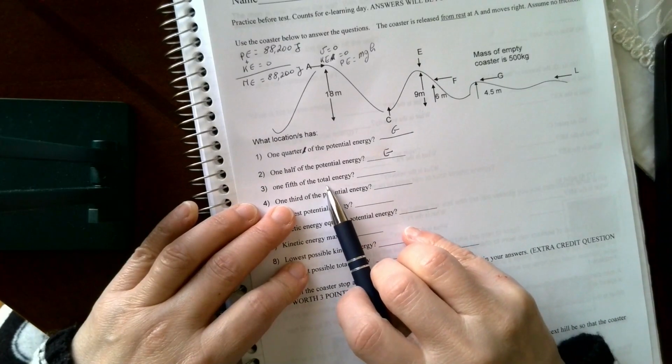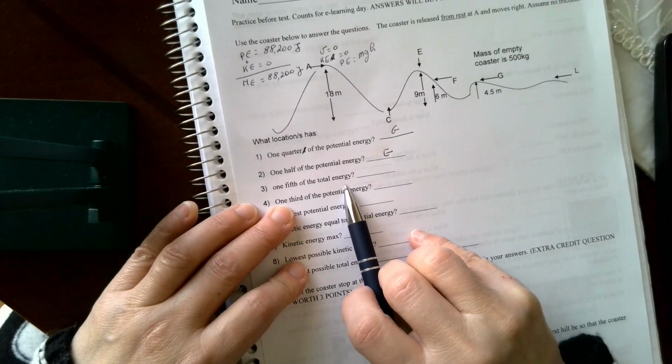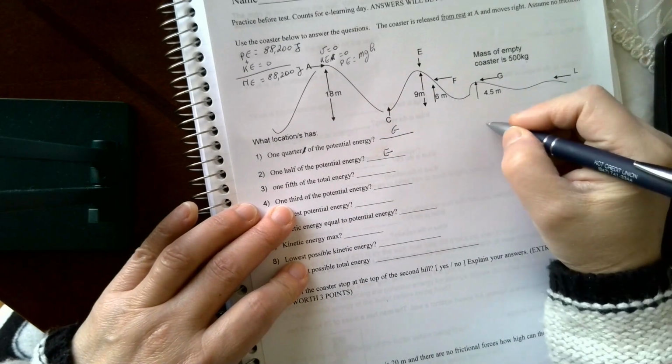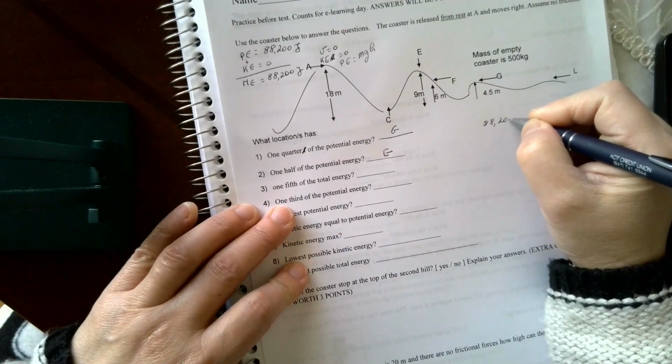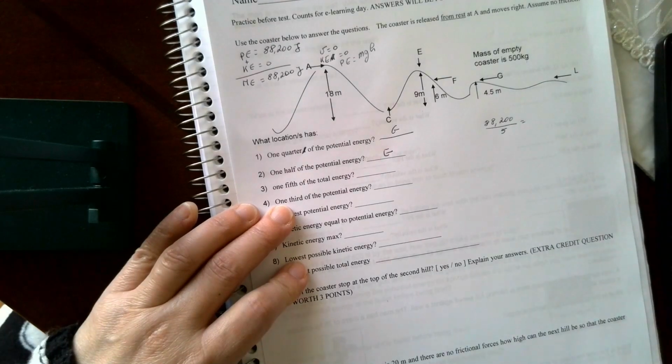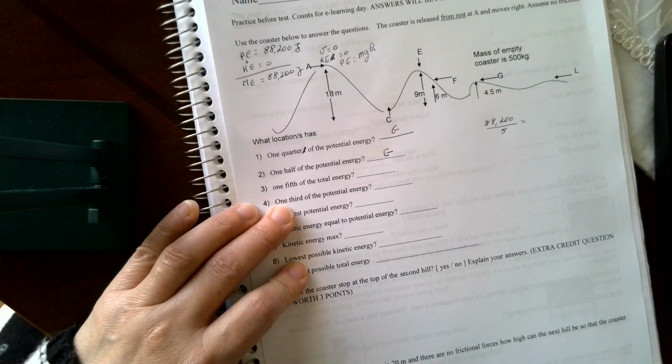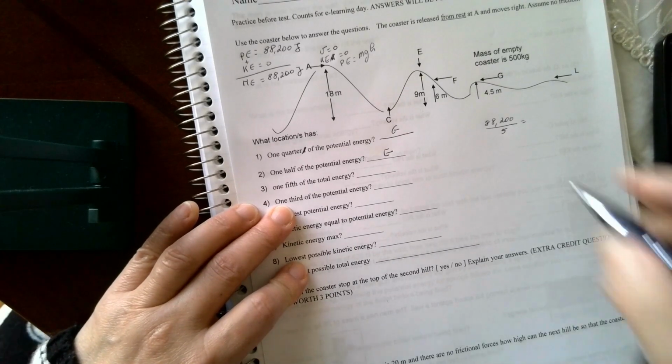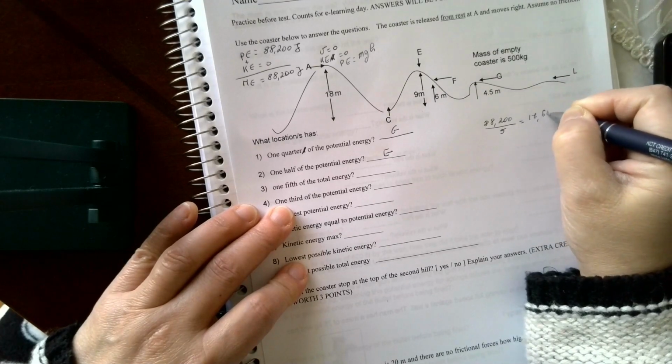1/5 of the total energy. Well, the total energy is 88,200, divided by 5, so the value should be 17,640.